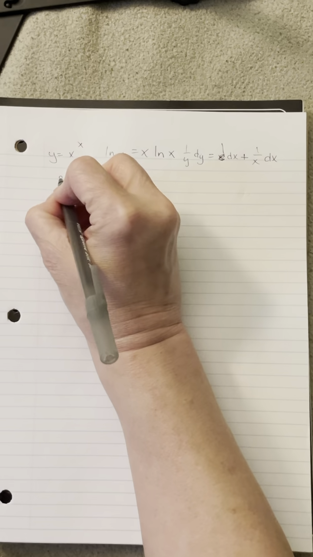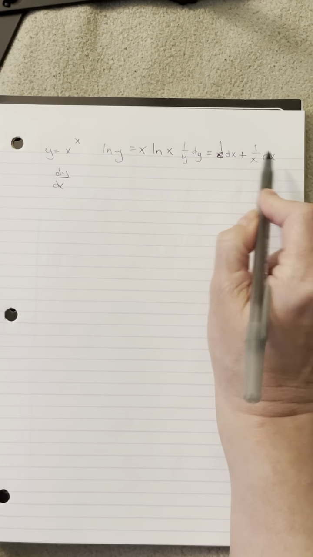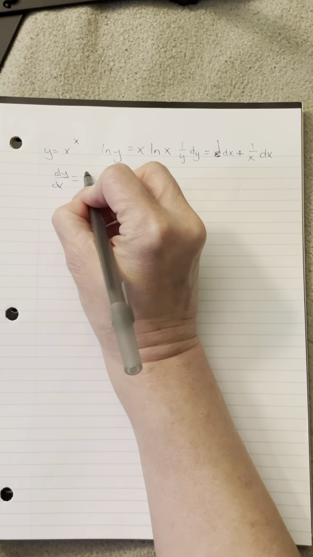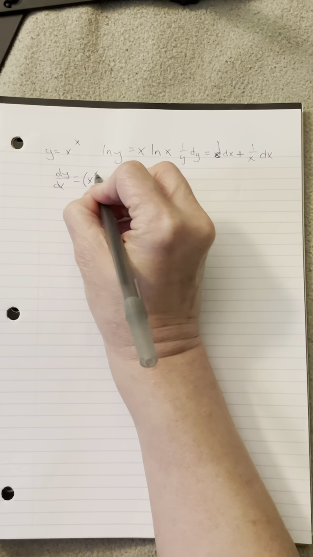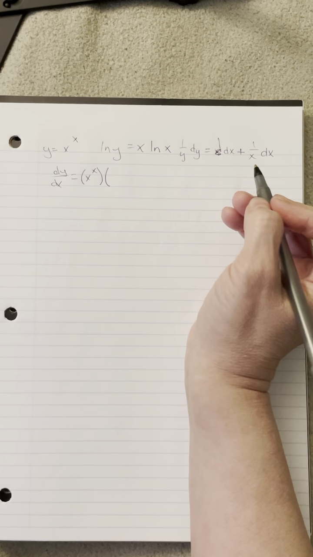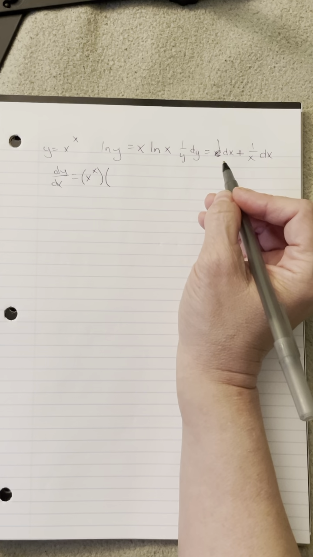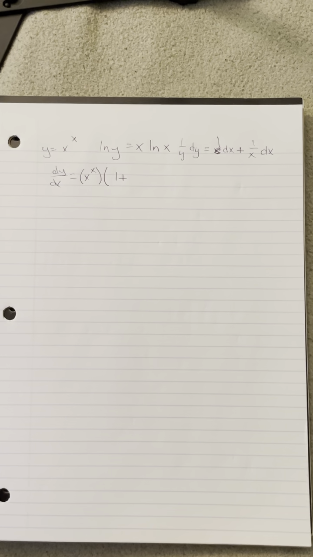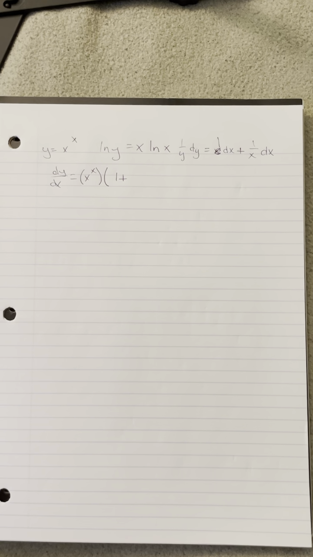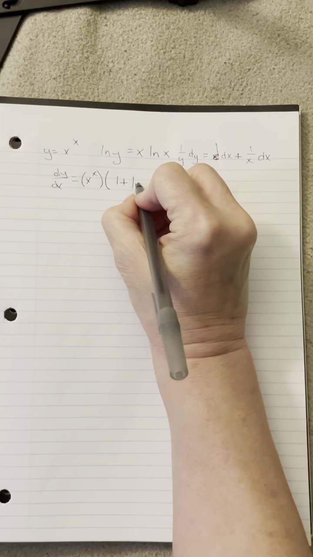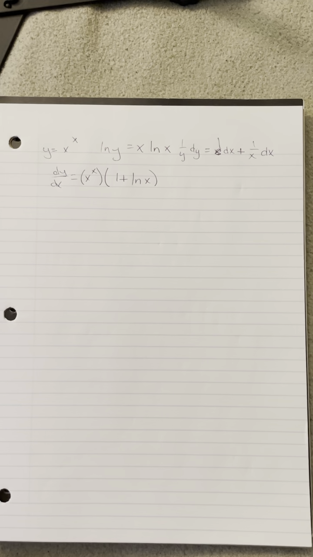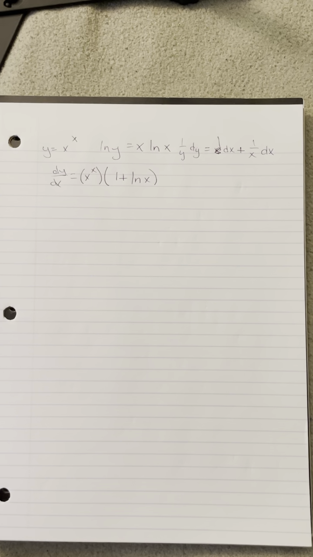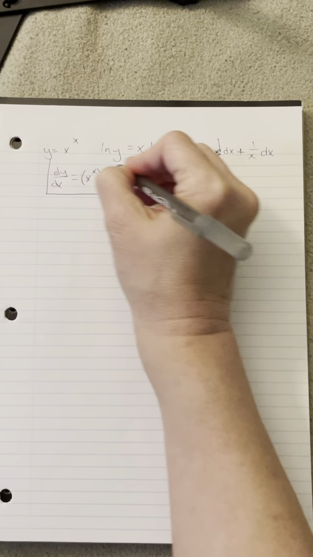Okay, so that's going to give us dy over dx, because I pulled the dx's and divided it, multiply with the y, which means I'm going to rewrite the x to the x, and then summarization here is 1 plus, and then because that's 1 over x dx, I can go ahead and write that as natural log of x, and that's fine. Okay, that was a very nice and easy short one.